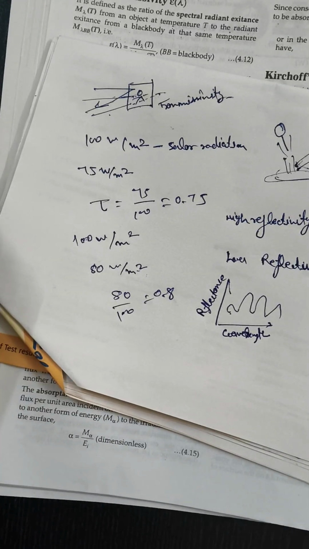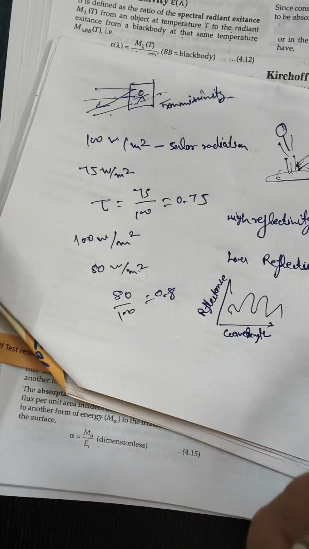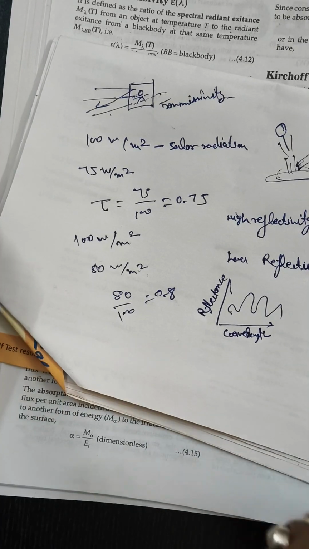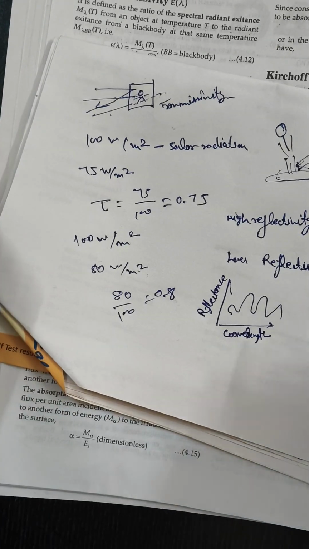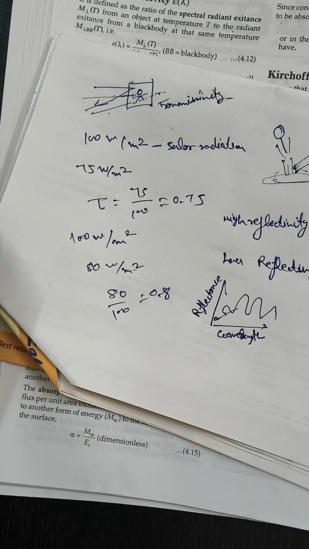The curve acts like a fingerprint. For example, we have a distinct fingerprint for every human being; like that, every mineral has a distinct spectral signature. So this curve is like a fingerprint for that material. Remote sensing scientists use this spectral signature to identify and classify land cover types.